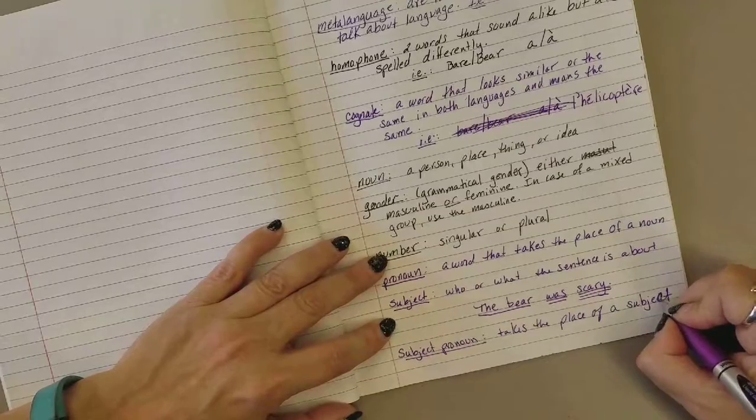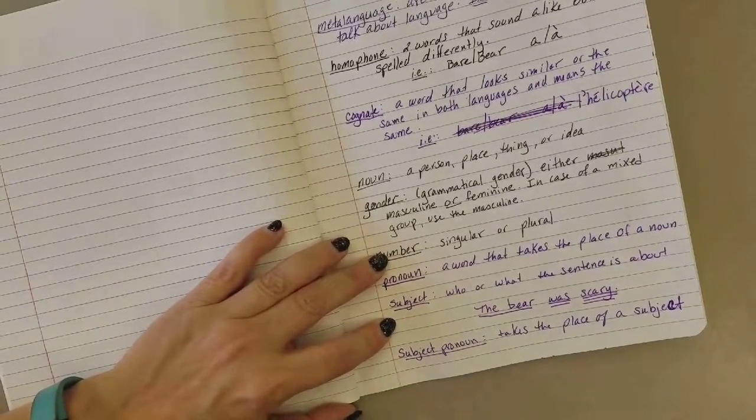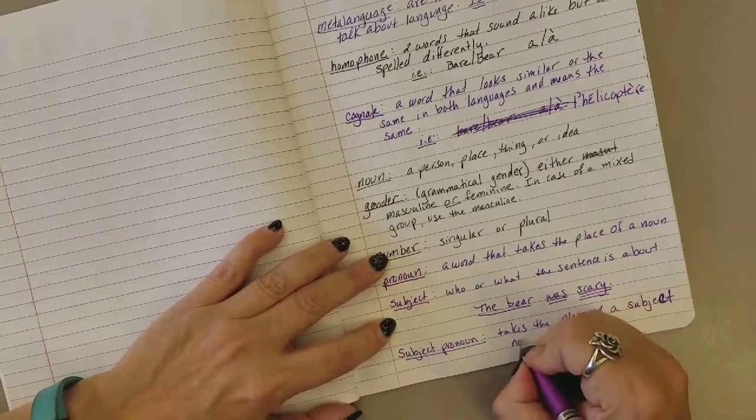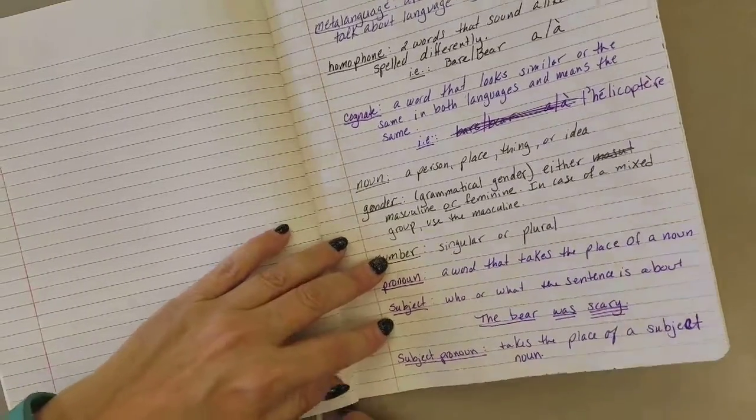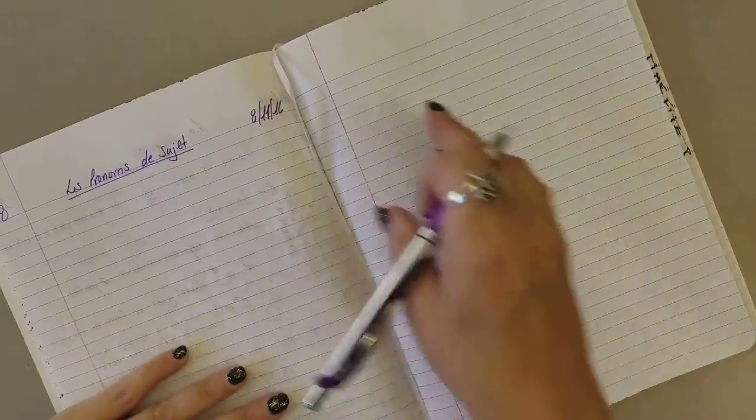Subject, and if I could spell in English, that would be terrific. Pretend that's a C that looks exactly like a C. Takes the place of a subject noun. Okay? Puis, retournez à la page 18, so turn back to page 18.